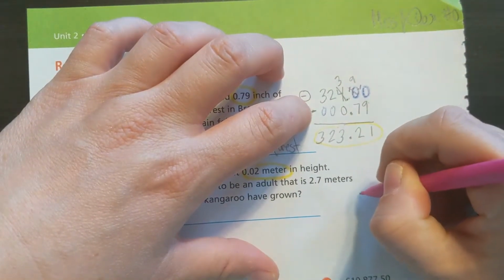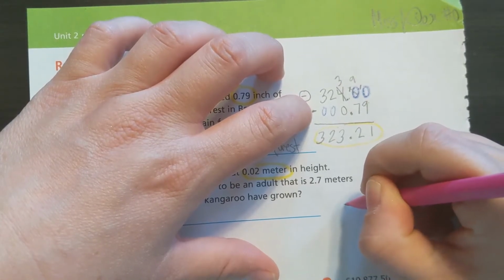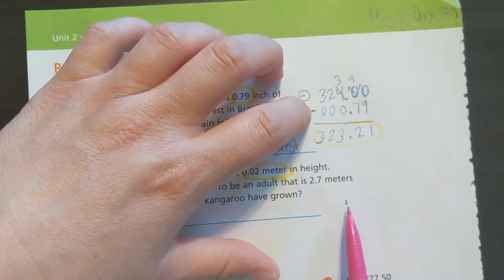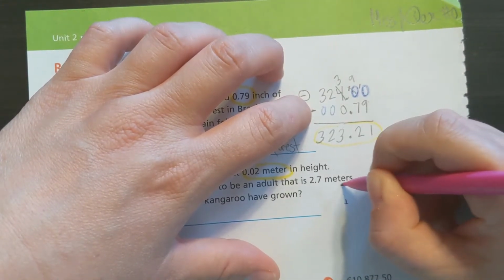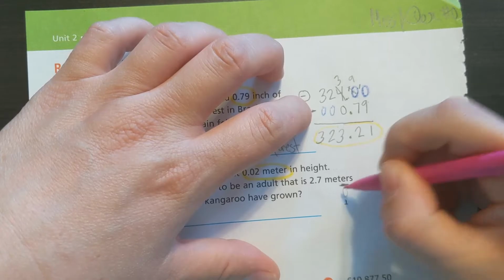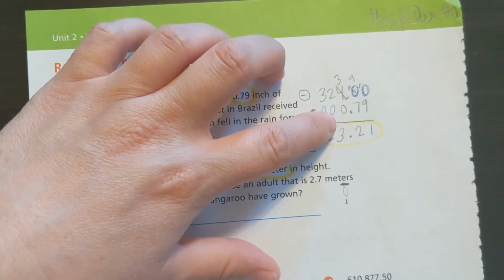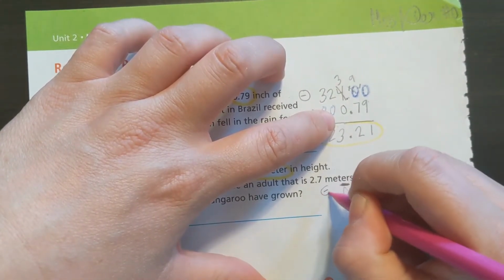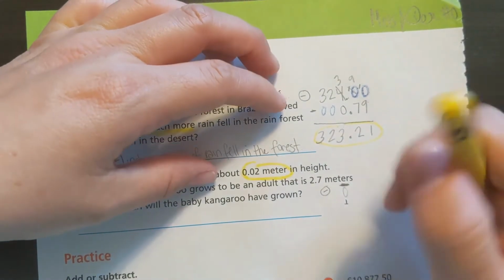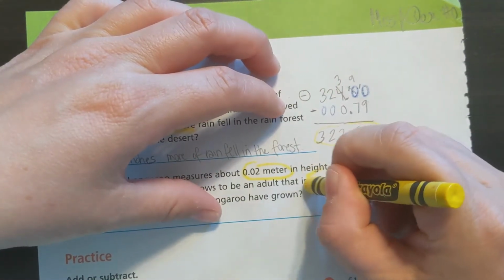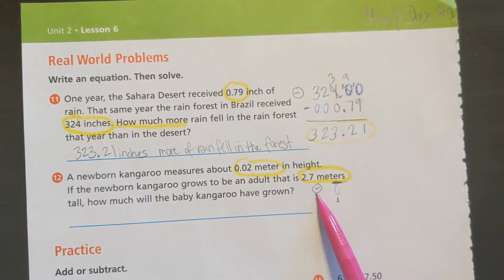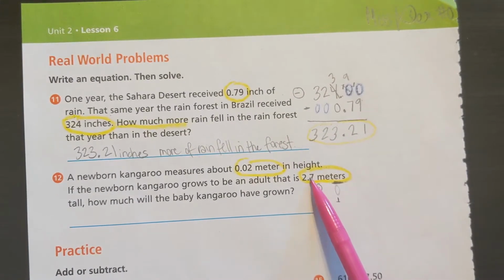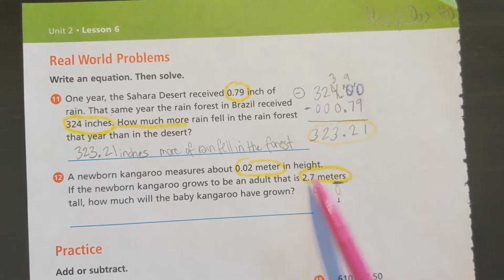So again, let's kind of draw that. They're saying, okay, he starts at this tall. I did like an upside down T. And they're saying, if he grows to be this tall up here, what was that difference in the middle? That is why this is subtraction still. But I need to highlight in yellow the other important information. So what I know here is that it's subtraction. So I put the larger number, or what he's going to grow to be, 2.7.